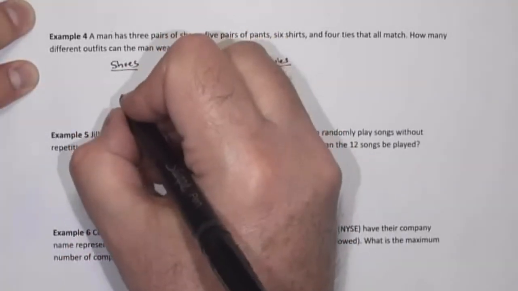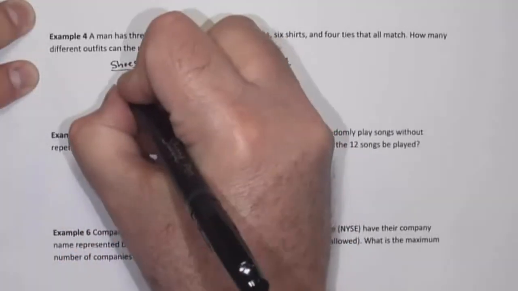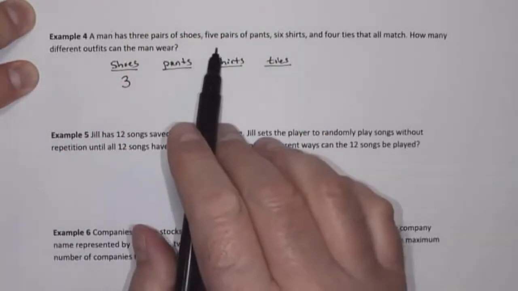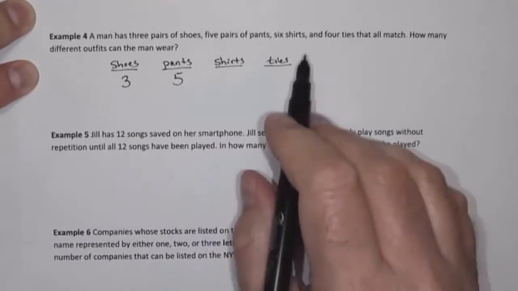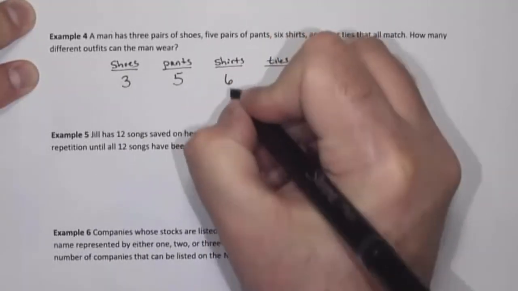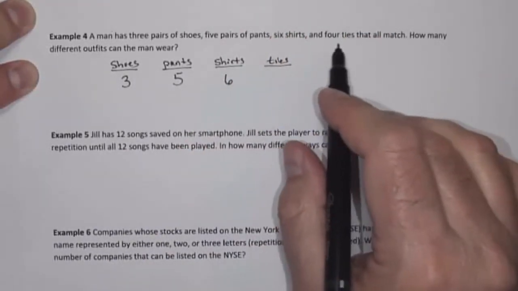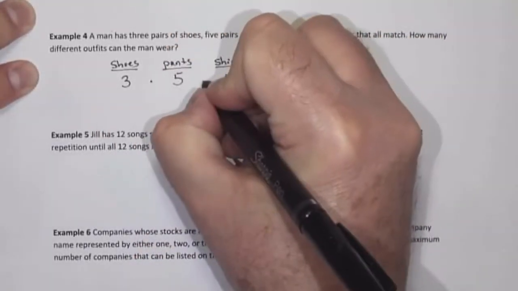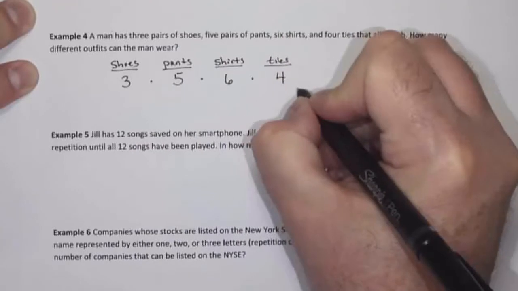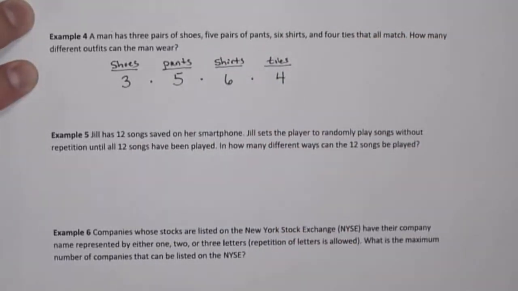how many choices does the man have for shoes? Well, he has 3 pairs of shoes, so 3. How many choices for pants? He has 5 choices for pants. Shirts, he has 6 choices for shirts. And ties, he has 4 ties. So he would have 3 times 5 times 6 times 4 different outfits that are possible.